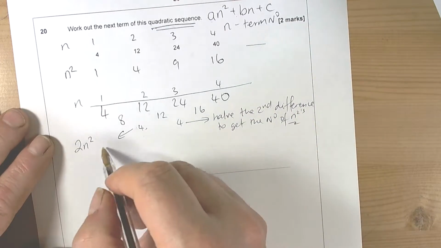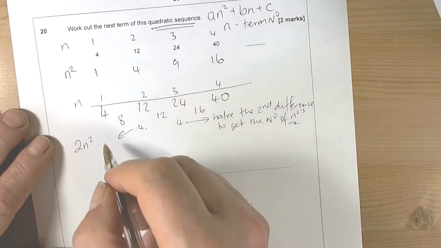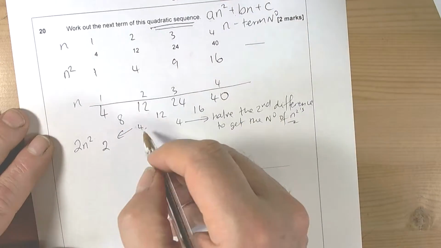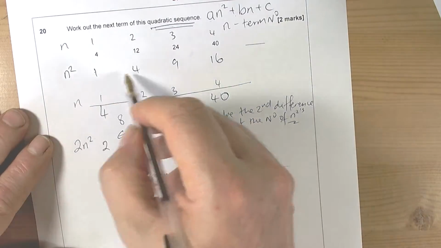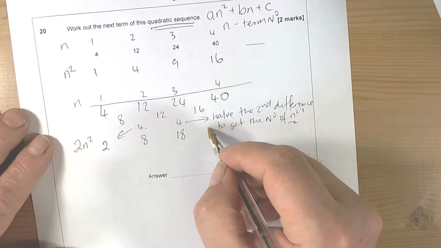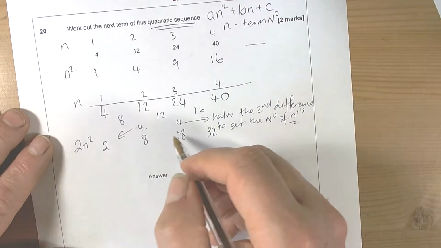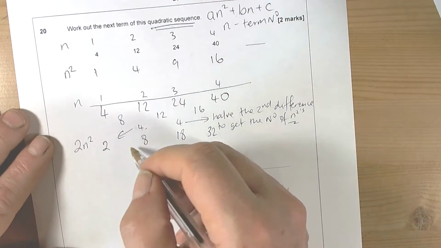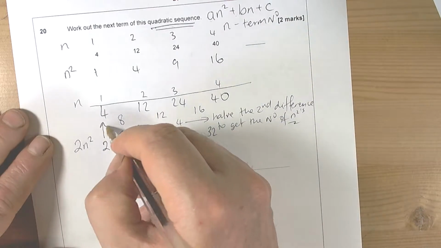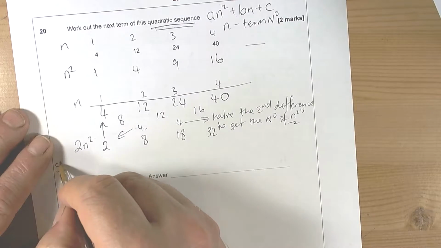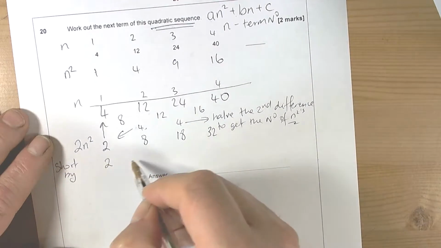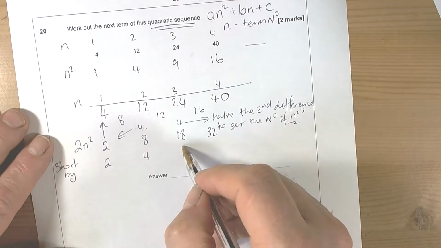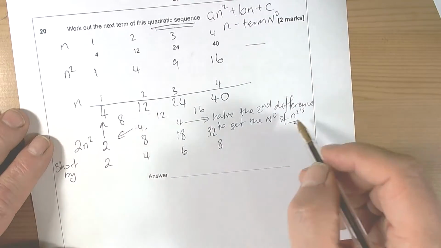Right, so when we do 2n squared, if n squared is 1, double it is 2, if n squared is 4, double it is 8, n squared is 9, double it is 18, n squared is 16, double it is 32. And what we notice then is that to get from here to here, we're short by 2, we're short by 4, we're short by 6, we're short by 8.